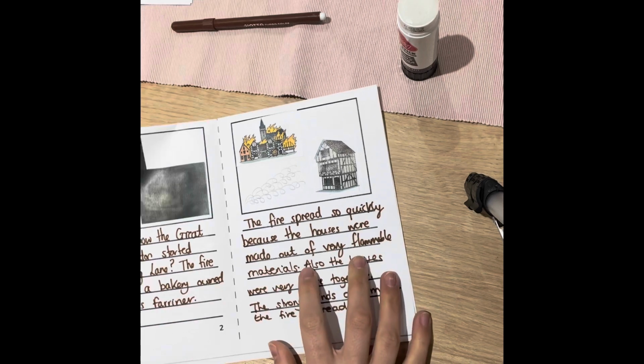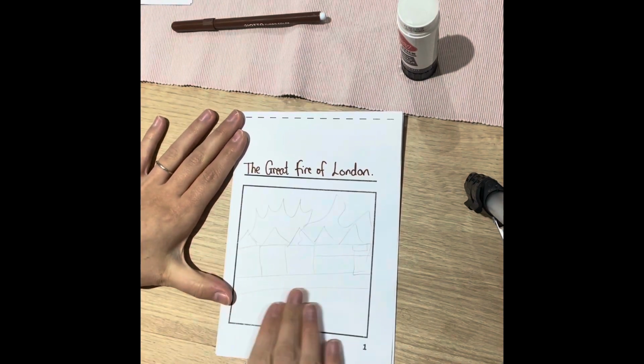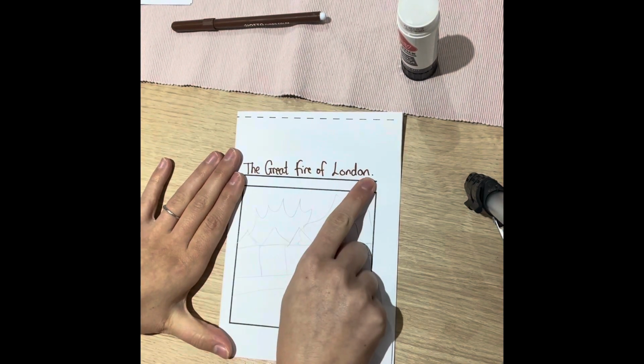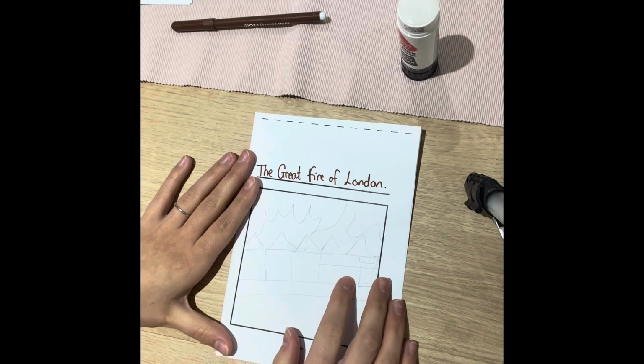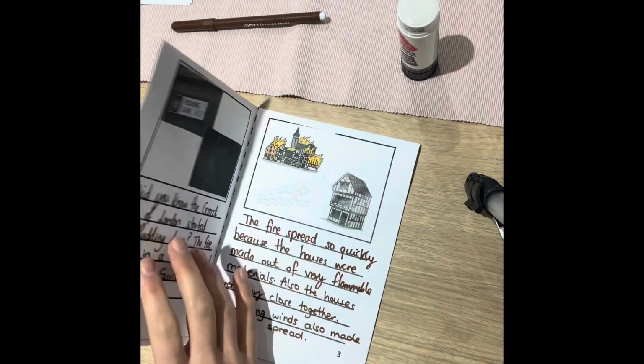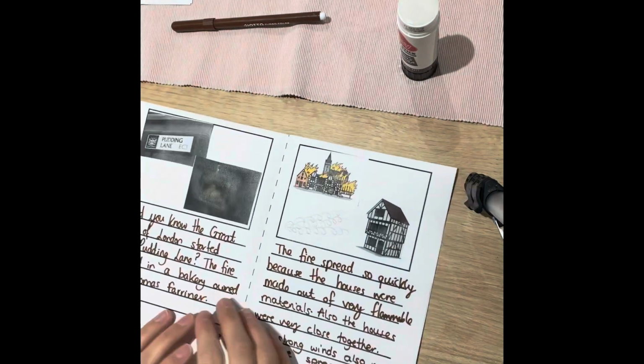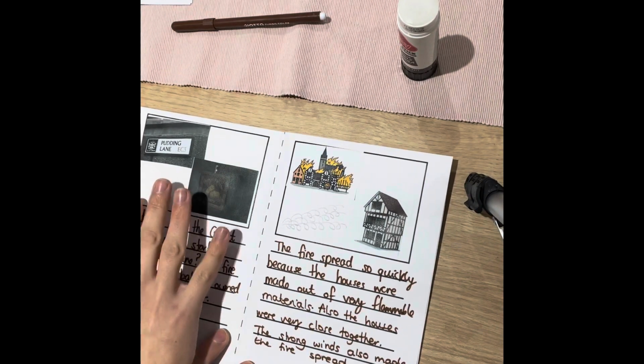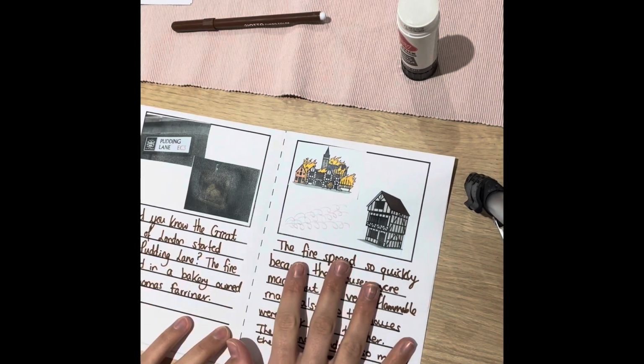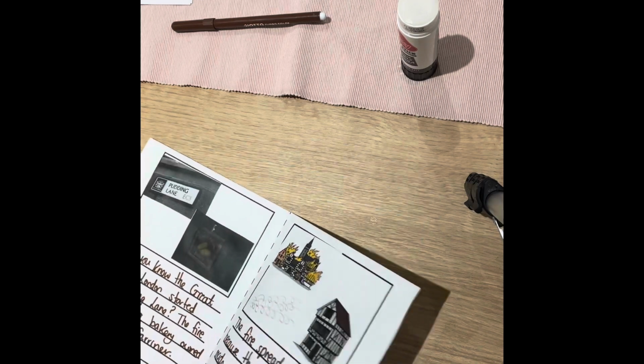So far, I've got my information booklet. On the front, I'm going to draw a picture. I need my title so that everybody knows what my information booklet's about. And then I've put about Pudding Lane, where the fire started. I've put why the fire spread so quickly. And then on the back, you can add even more information.